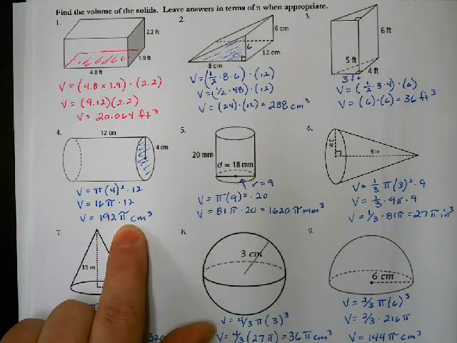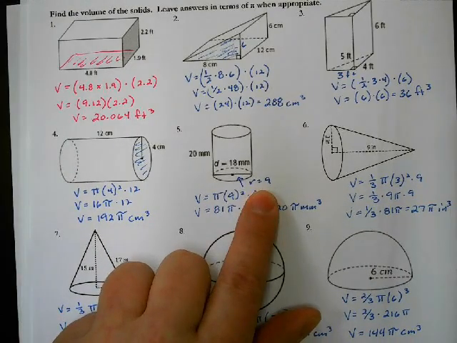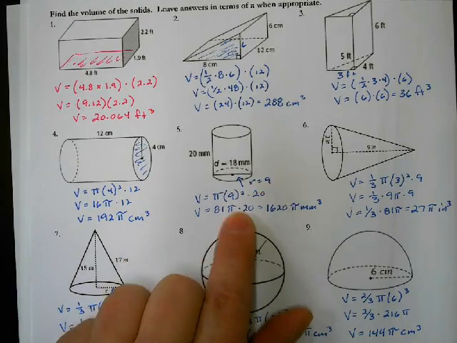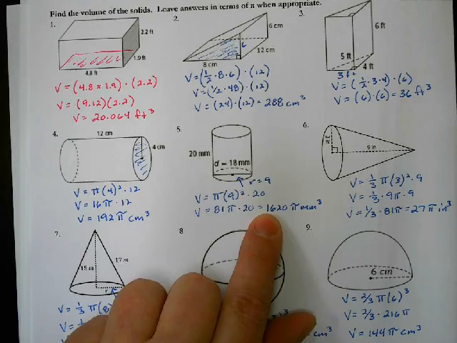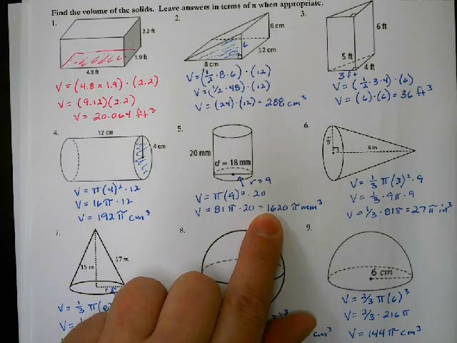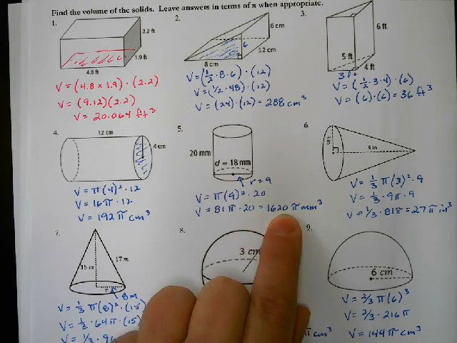For this one, they gave us the diameter. We need the radius. The radius would be half of that, 9. So we do pi times 9 squared times 20. Comes out to 1,620 pi. Again, if we wanted the decimal answer, we just do 1,620 times pi in our calculator and then get some rounded answer from there.